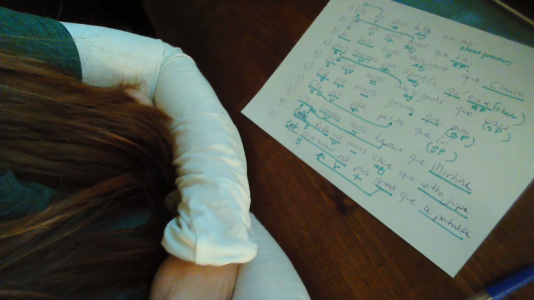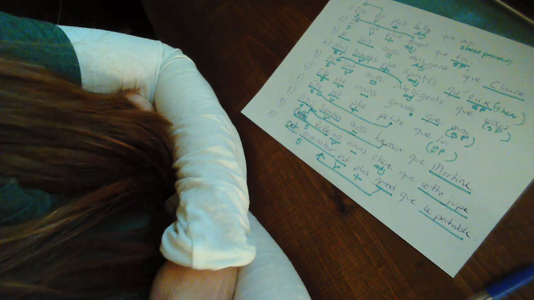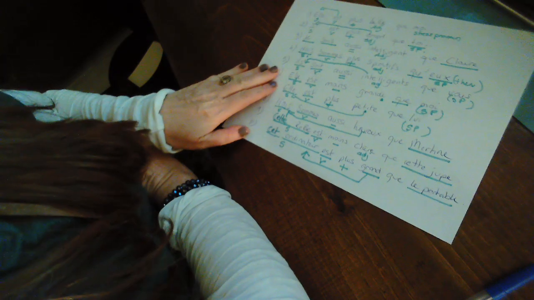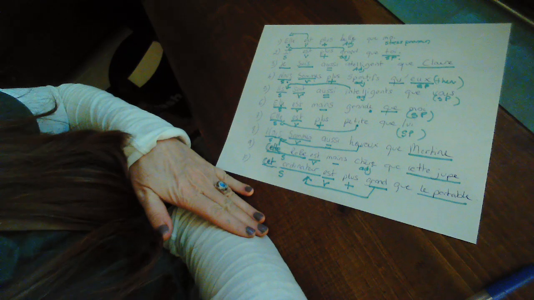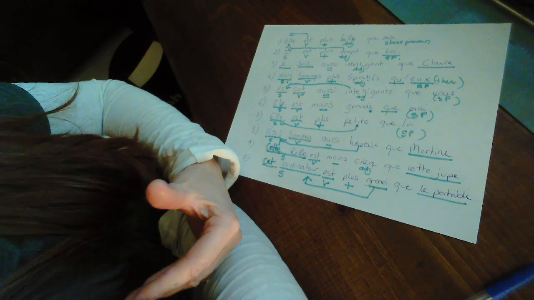So this was part 2 of comparing people and things with adjectives. So I picked apart all those sentences that were in French. And now for our last part, we're going to put sentences together in French.